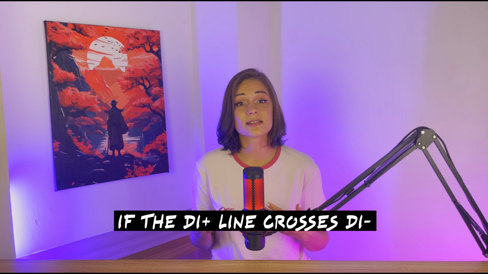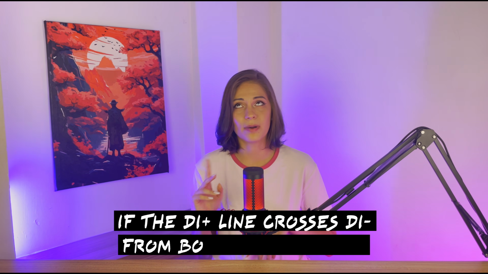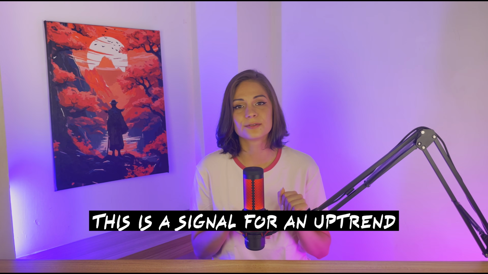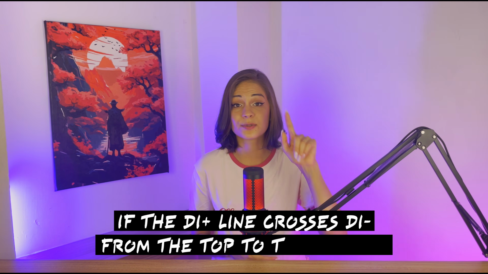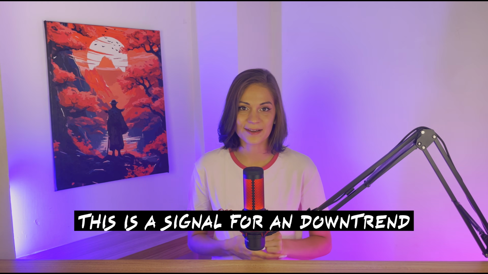As for signals, we will use the built-in D plus and D minus lines. If the D plus line crosses D minus from bottom to the top, this is a signal for an uptrend. And of course, respectively, if it crosses from the top to bottom, this is a signal for a downtrend.